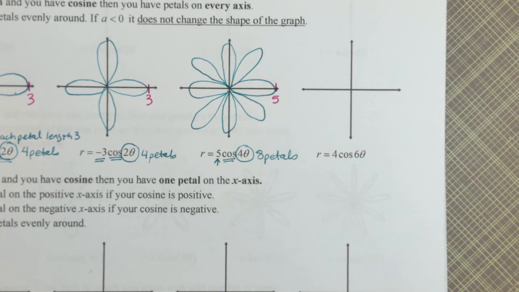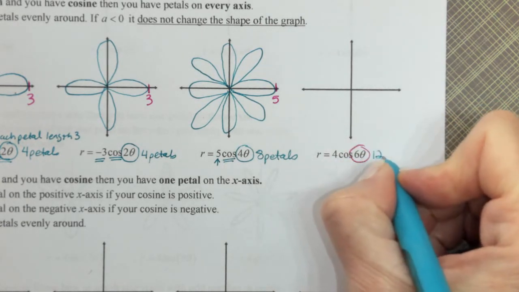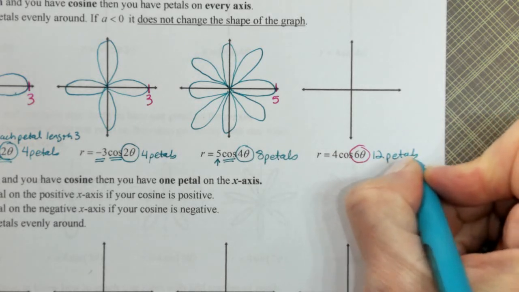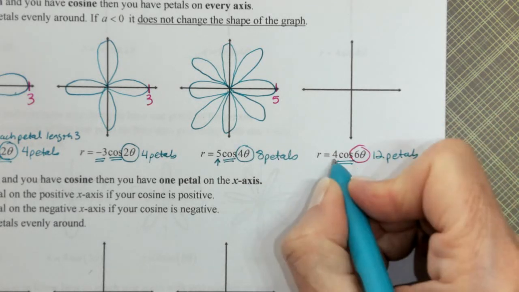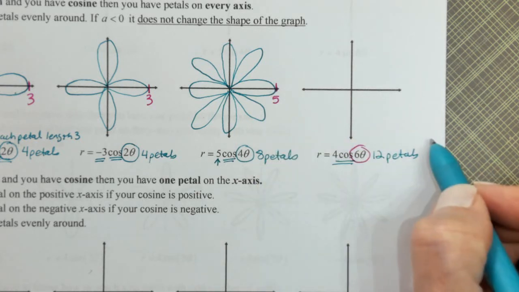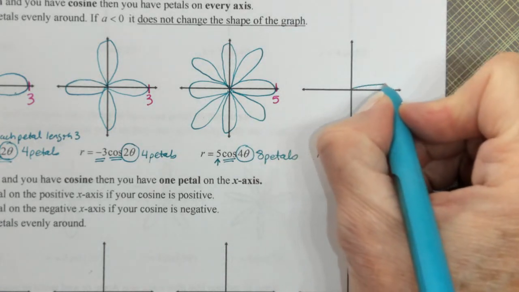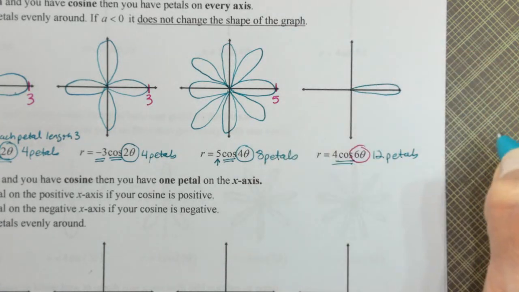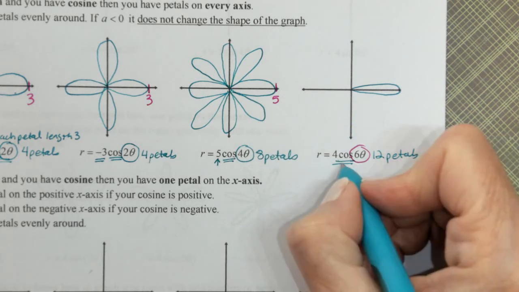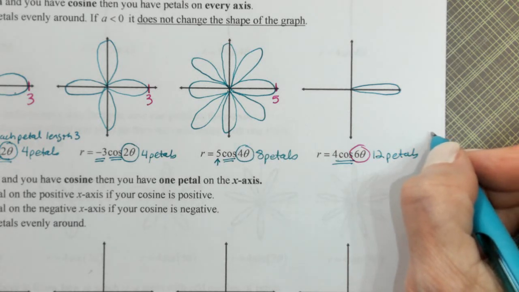Okay, what about 6 theta? This should be fun. 6 theta. So for 6 theta, we're going to have 12 petals. It's another cosine. Each petal will have length 4. I don't really worry about that. I just add that at the end, okay? All right, so 12 petals. But I do know there is going to be one on the x-axis. Since it's a cosine, I know there's going to be one on the x-axis.